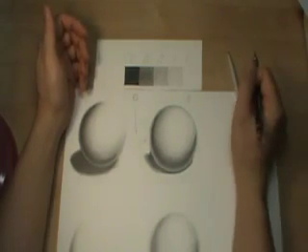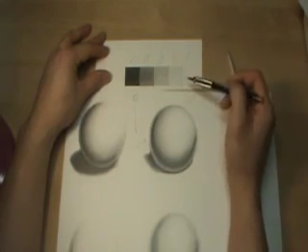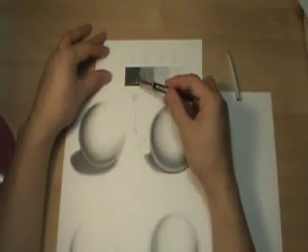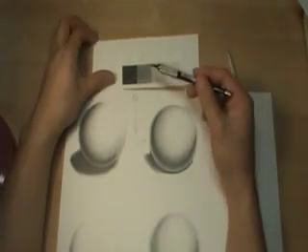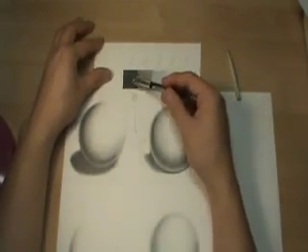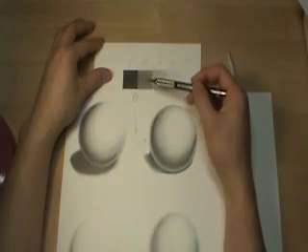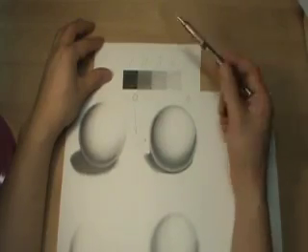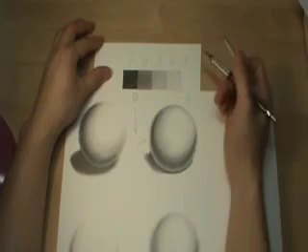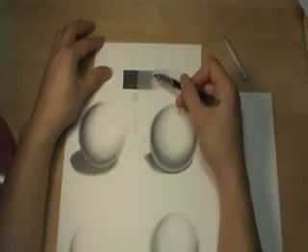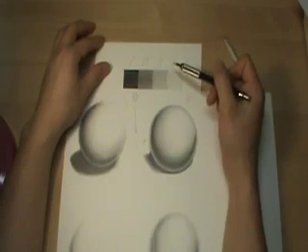And then once you've done that, I'd like you to try to create your own value scale and try to match these tones as closely as you can. That's going to train your eye to think in terms of these tones, and also train your hand to shade them. I'm going to include a picture of this grayscale below, so you can print it out and have it with you when you're doing the exercise.